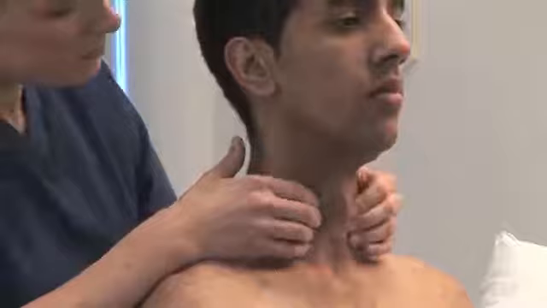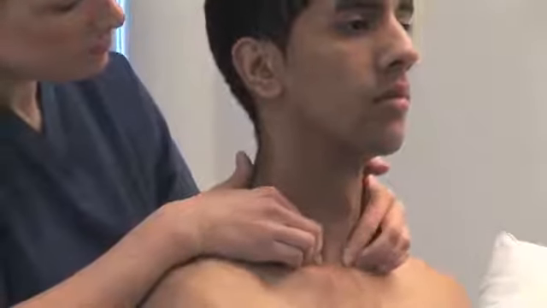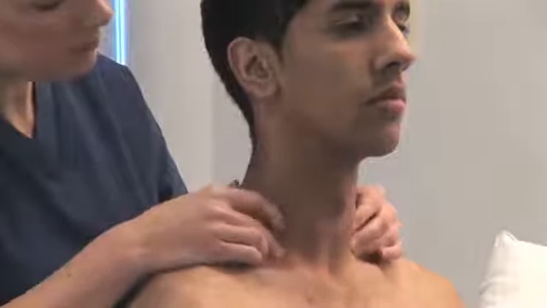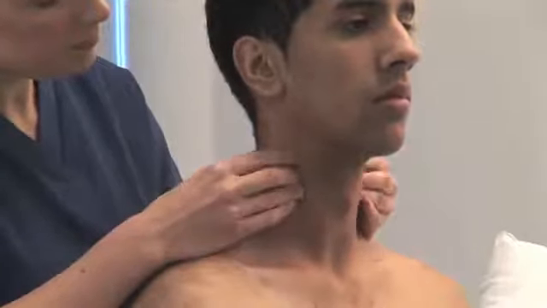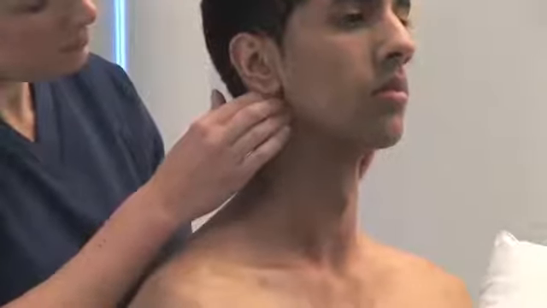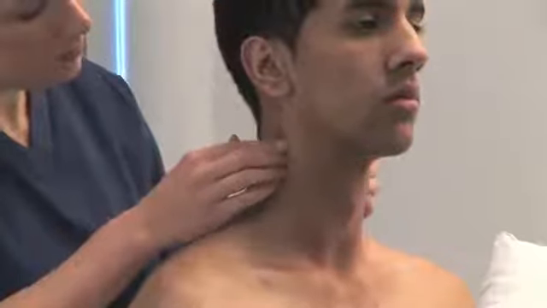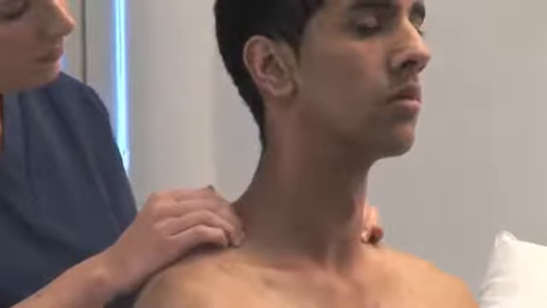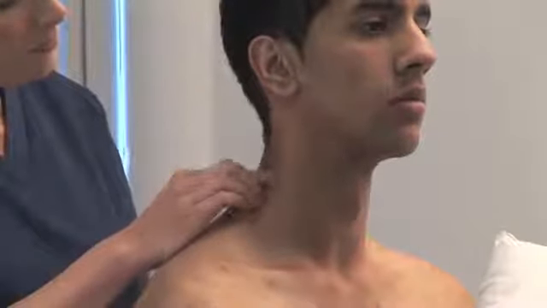Examine for cervical lymphadenopathy. Systematically work your way through the lymph node groups. Start anteriorly with the submental and submandibular, and then the upper, middle and lower cervical nodes. Also palpate the posterior triangle along the border of the trapezius muscle and the supraclavicular fossa.